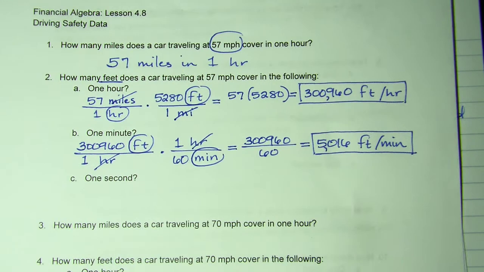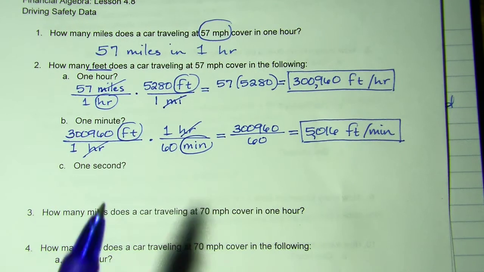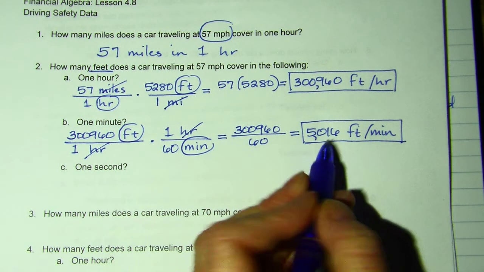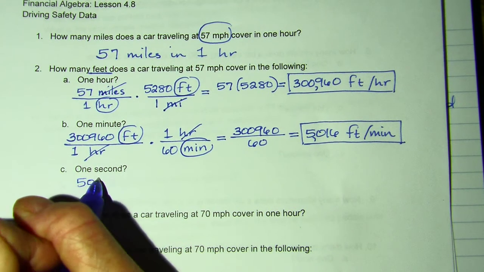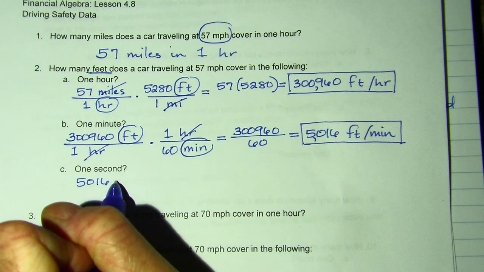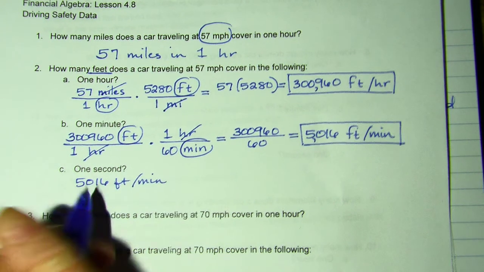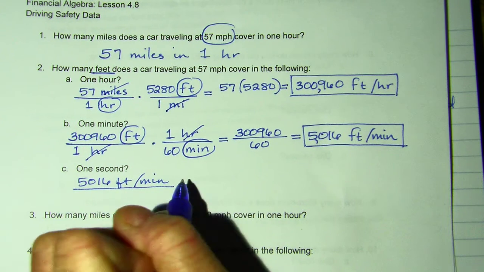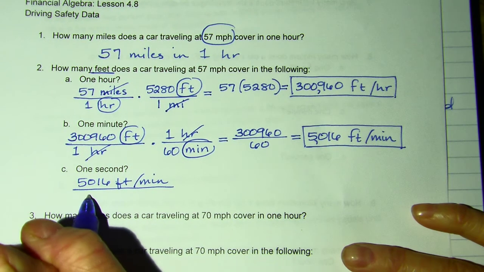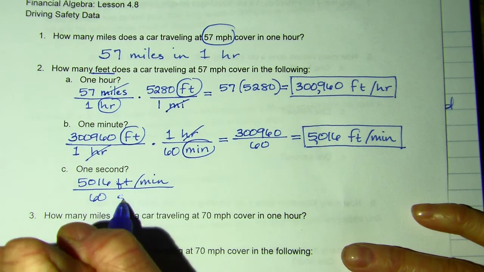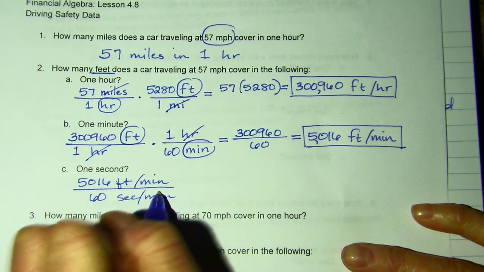All right, now it says how many feet are covered per 1 second. So if I covered this in 1 minute, I would simply divide, right, by there are 60 seconds per 1 minute. So that's another way to set that up.